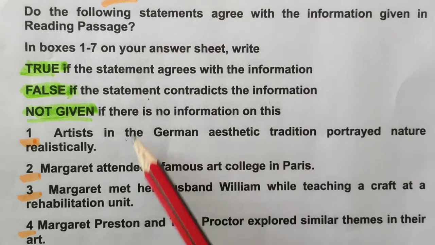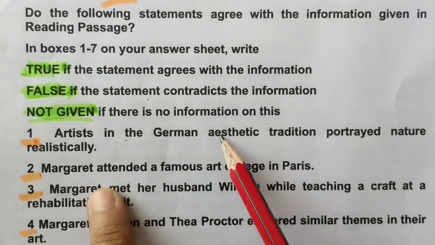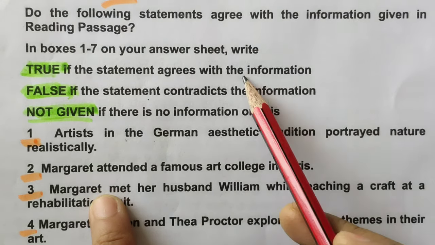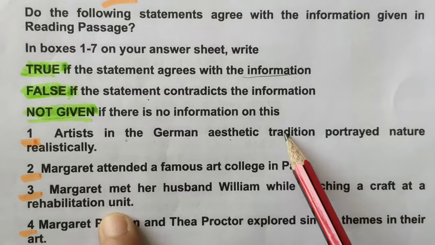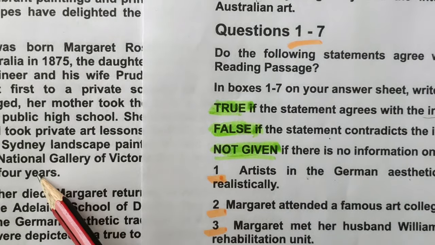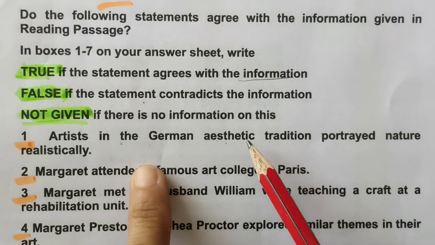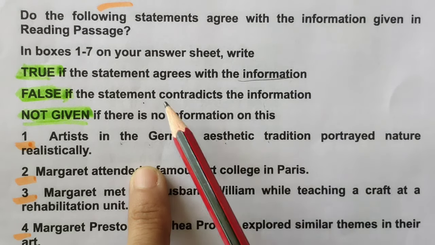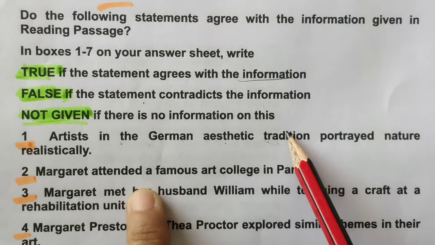As you know, if the statement, this question statement, agrees with the information, and the information is what we find related to that question in the paragraph, and that location properly matches or agrees with the statement, in this situation it will be true.